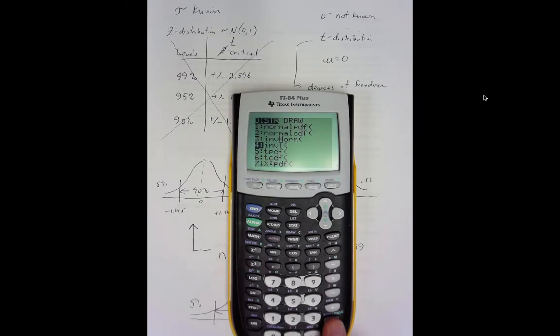Now some of you, if you got older calculators, you're not going to see inverse t on your calculator. I'm going to show you guys what to do on R to get the same values. So inverse t, all right.